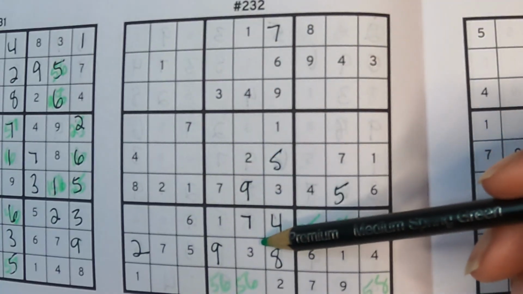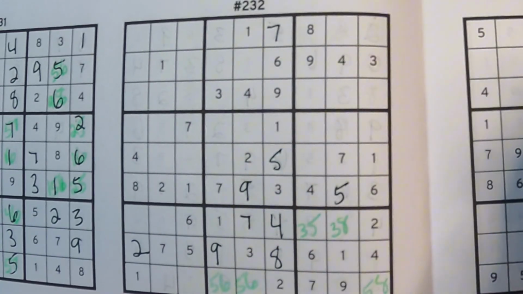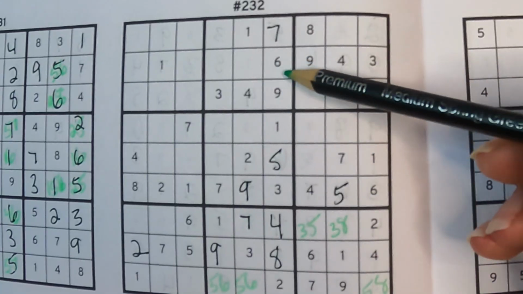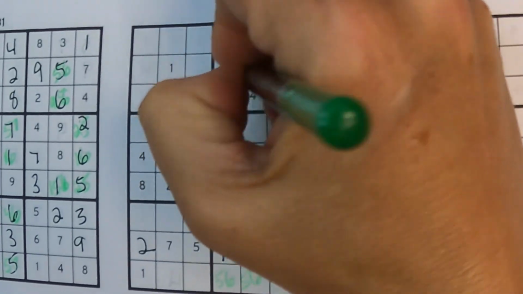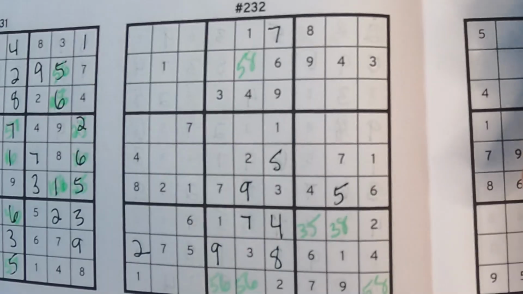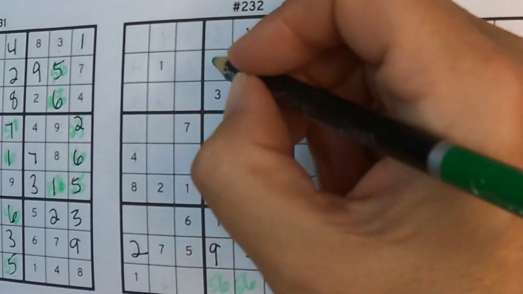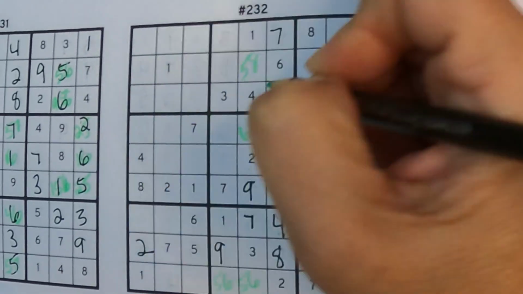For this column, we're missing 5, 6, and 8. We've got a 6 here, so 5, 8. 5 here, so 6, 8.